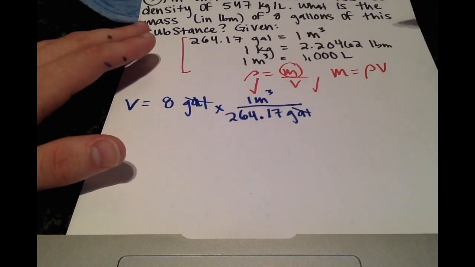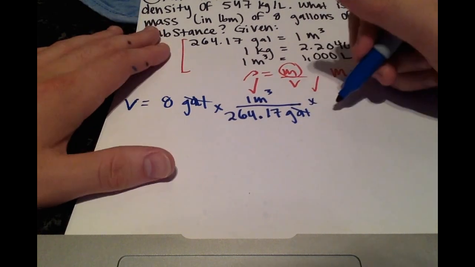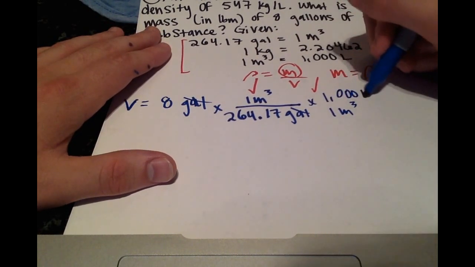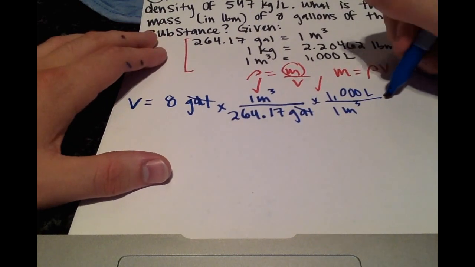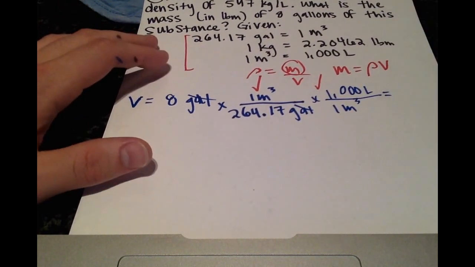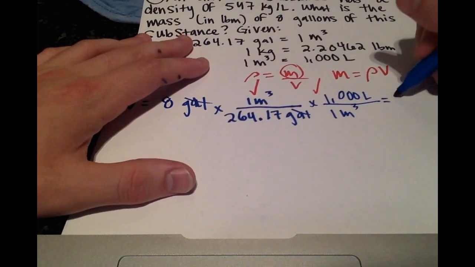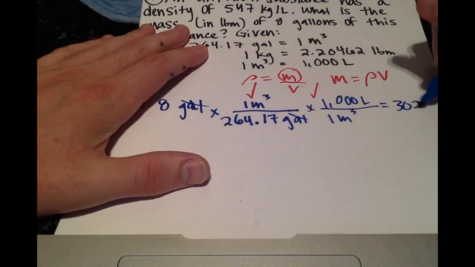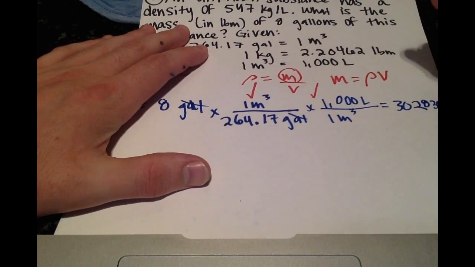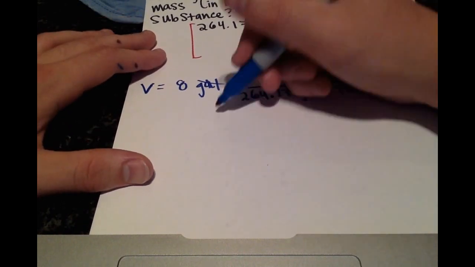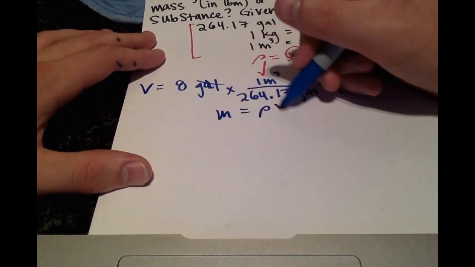We now have meters cubed, and 1 meter cubed is equivalent to 1,000 liters. And then we get our volume is 30.2835 liters. Okay, so we know that mass equals density times volume.